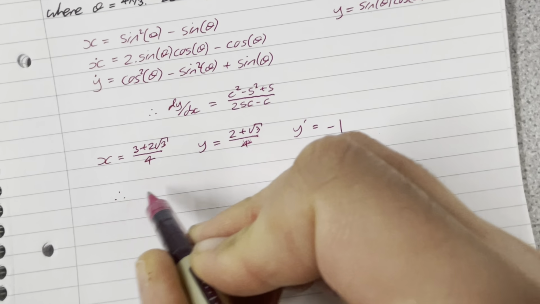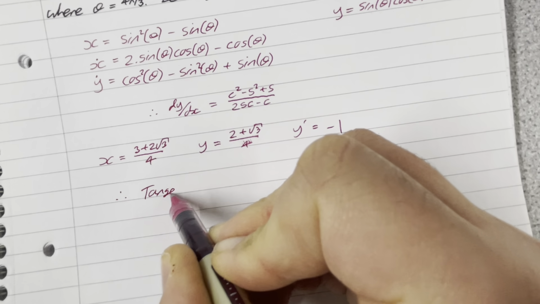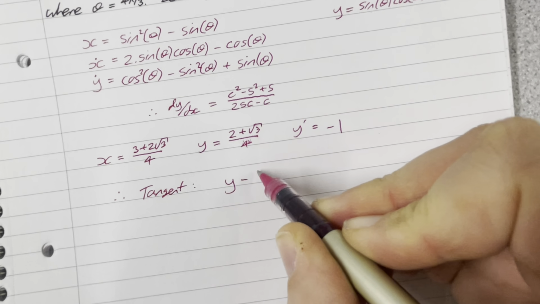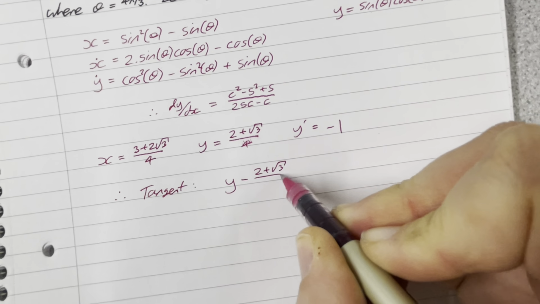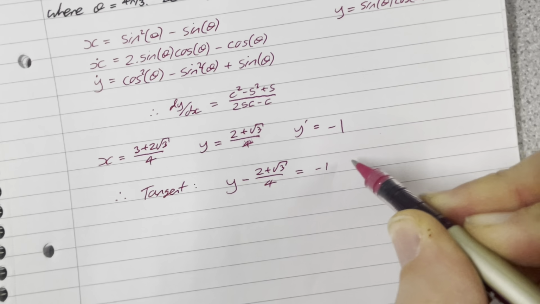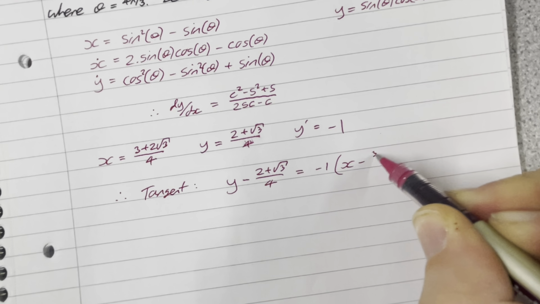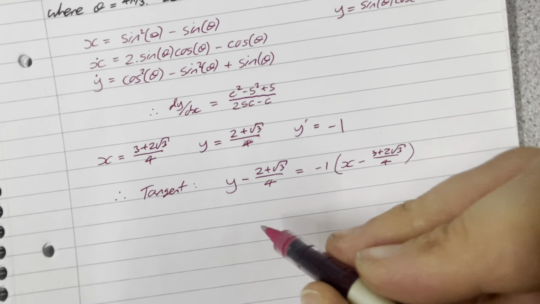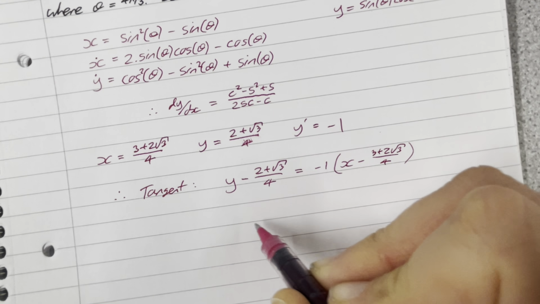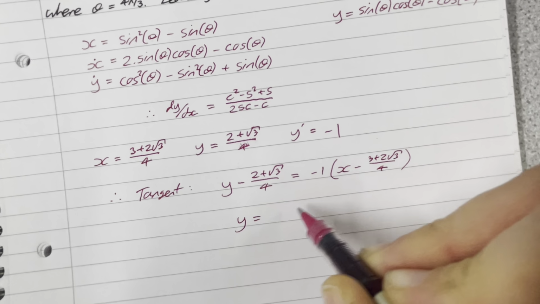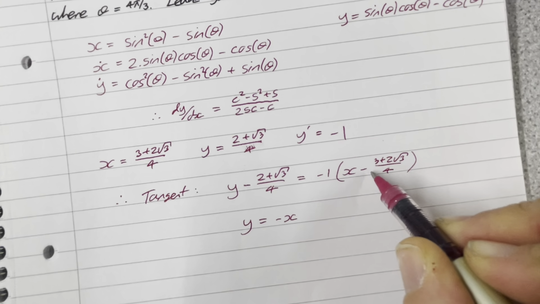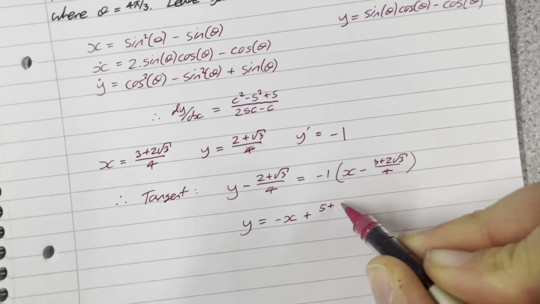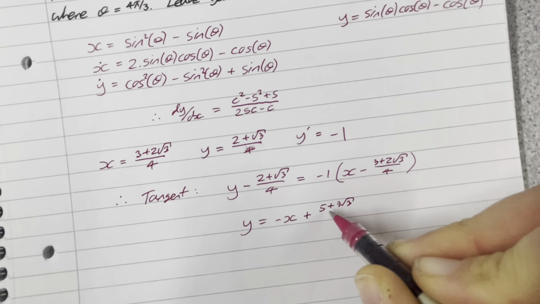So therefore the tangent, it's going to share the same gradient, is going to be y minus 2 plus root 3 on 4 is going to equal minus 1 times x minus 3 plus 2 root 3 on 4. And make y the subject. In fact, yeah, make y the subject first. So we're going to do minus x, and then that becomes a plus, and I'm going to add that as well. So I get plus 5 plus 3 root 3 on 4.